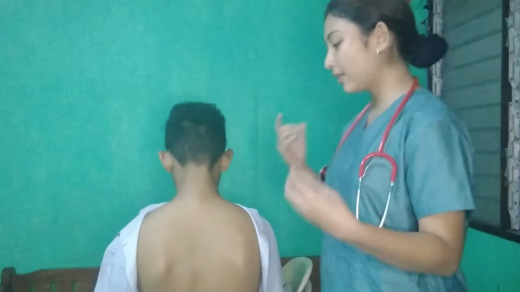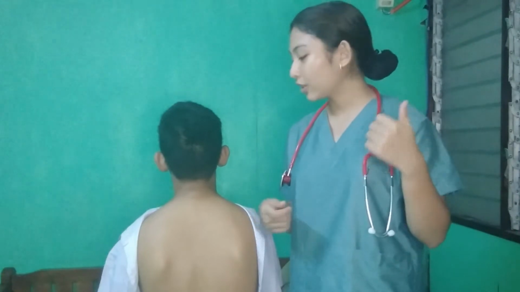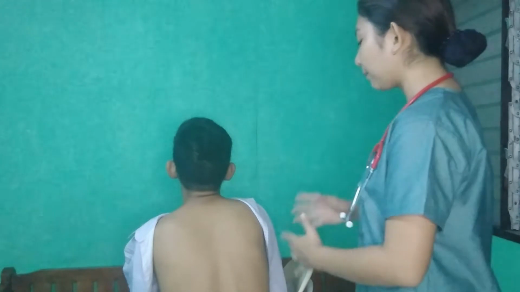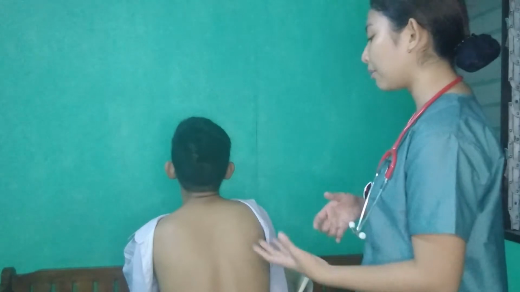Also, we have to observe for the breathing patterns. Okay, so as I'm assessing it, it is quiet and unlabored respiration with no use of accessory muscle, and the rhythm is regular, okay, which is normal. That is good. We're also going to assess the anterior, posterior, and lateral diameter of the thorax. So as I am inspecting, the anteroposterior to transverse diameter is at the ratio of 1:2, which is normal.